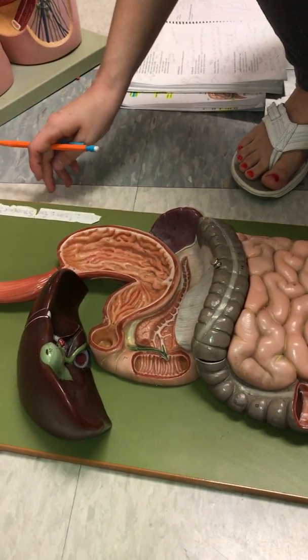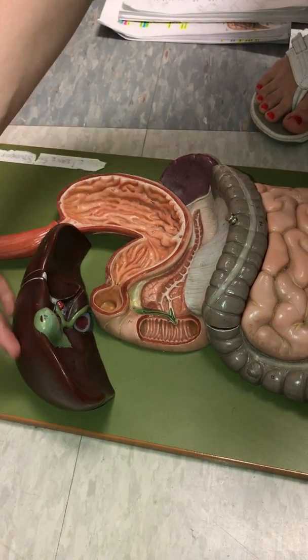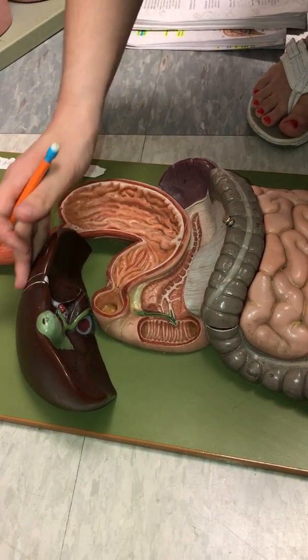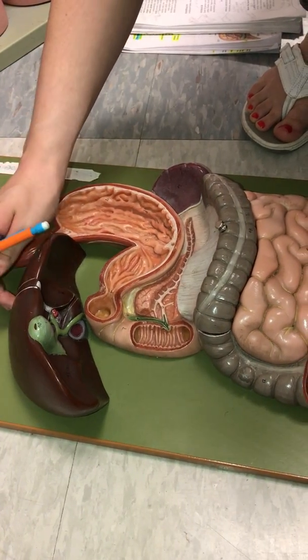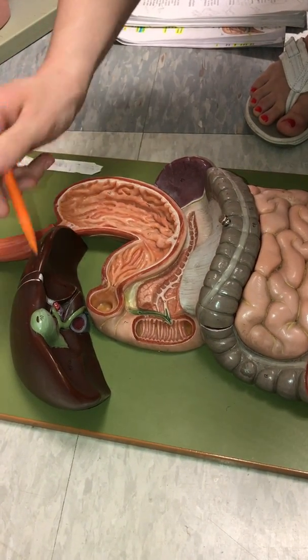So the liver has 2 lobes. It has a right lobe, which is this half, and a left lobe. Two lobes that you can see on this model, and they're separated by the falciform ligament here.